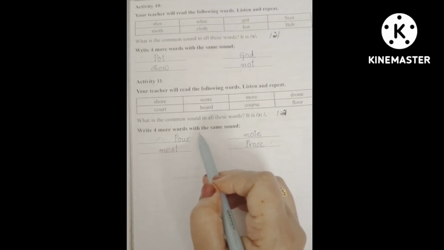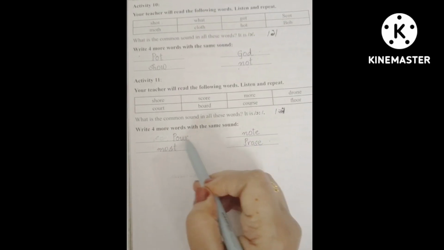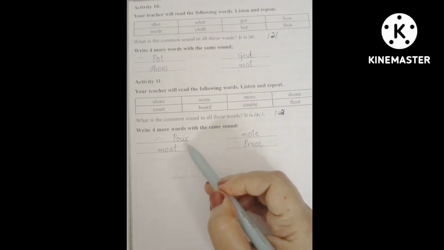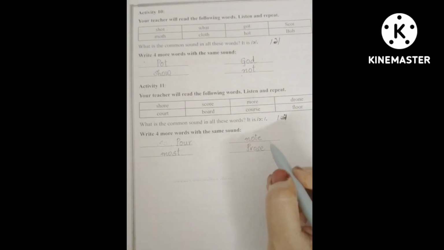Write 4 more words with the same sound. Pour, note, most, prose. Okay. These are the 4 words which are pronounced like this.